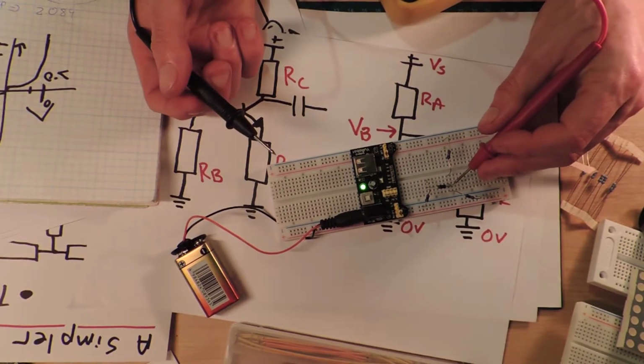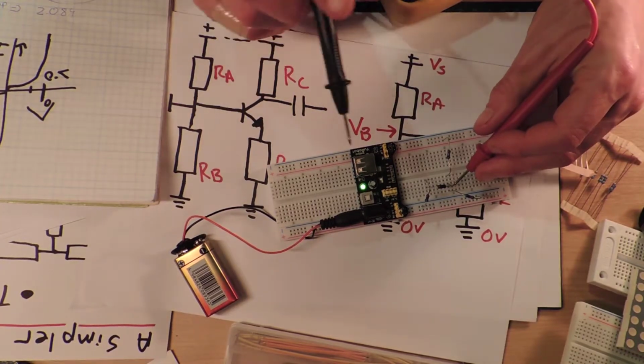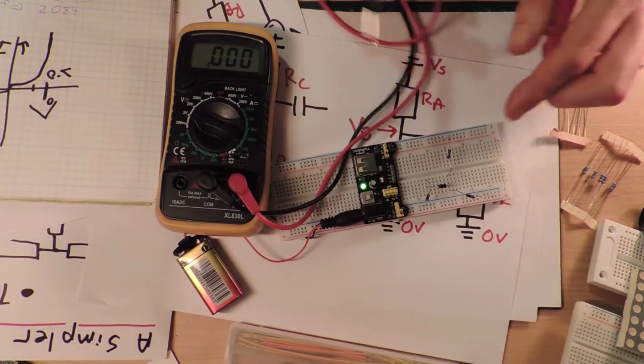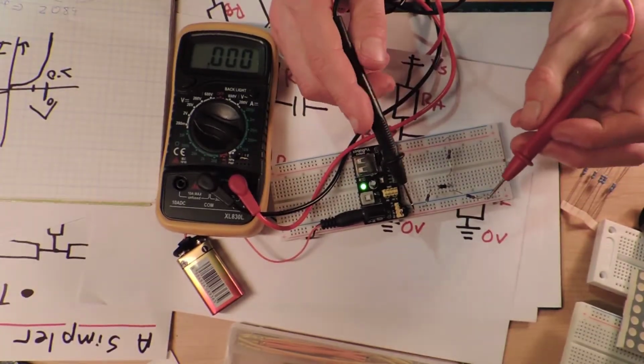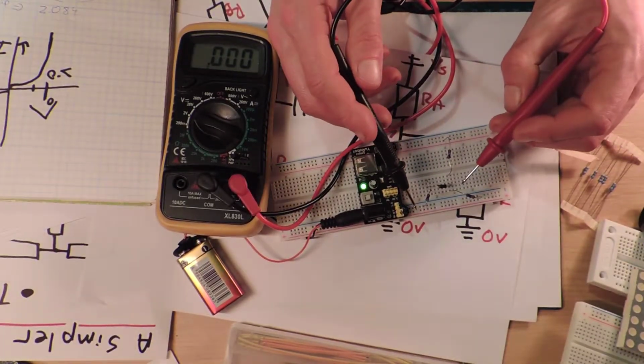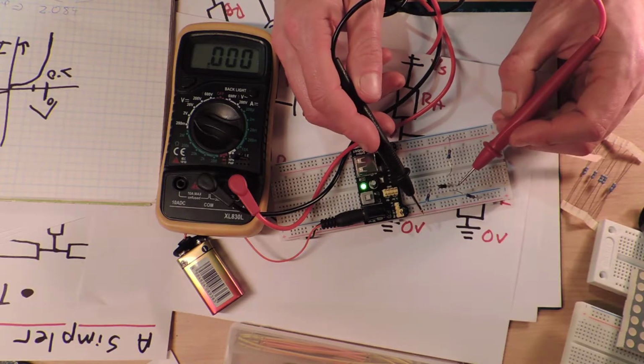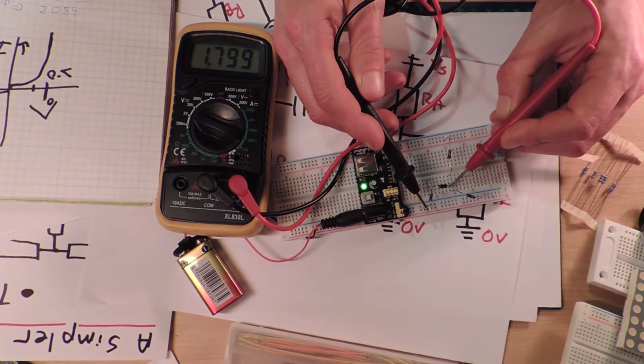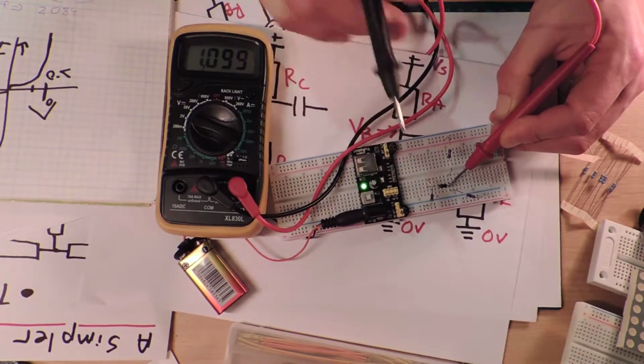No, it probably wouldn't. Okay, it doesn't matter. All that matters is we find out what this says. I'm almost too nervous to do this. It says a voltage drop of 1.799. Is that on the camera? I think it is. I'll turn the light on.